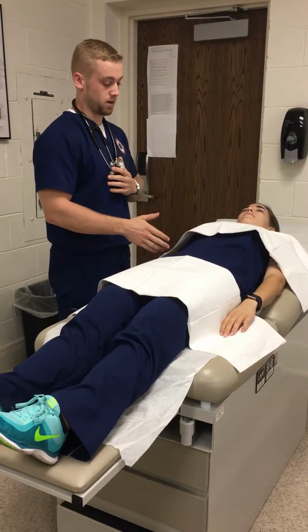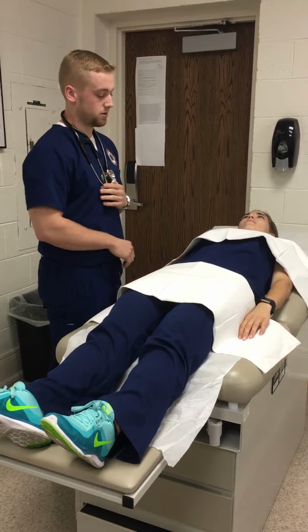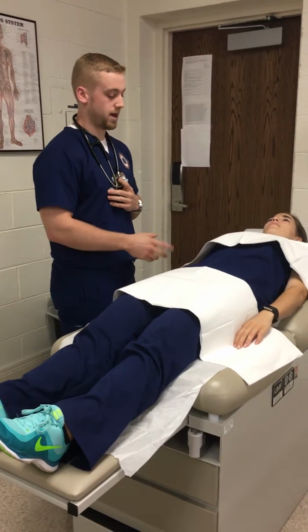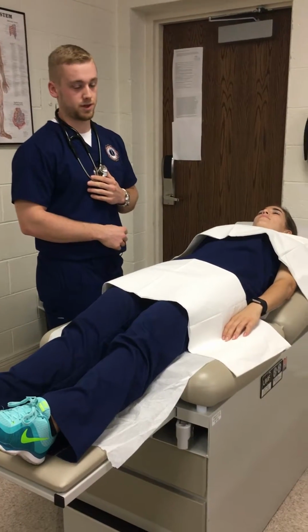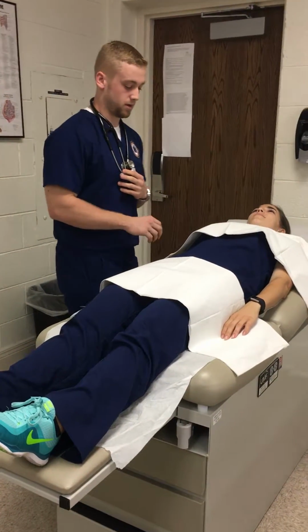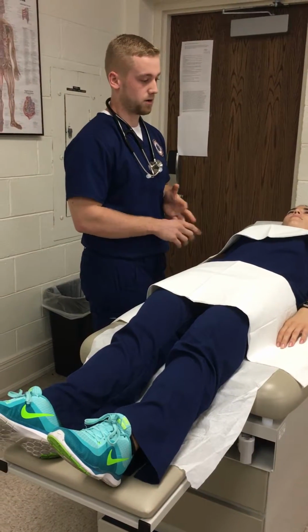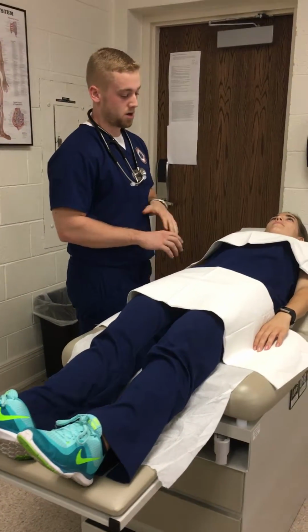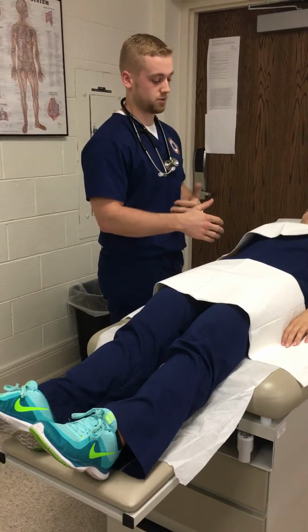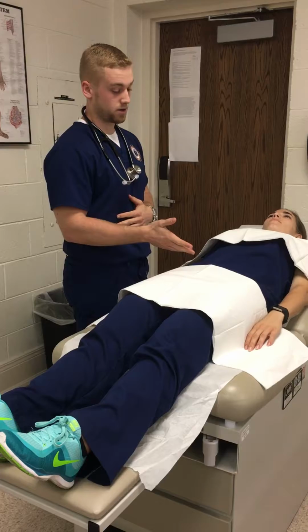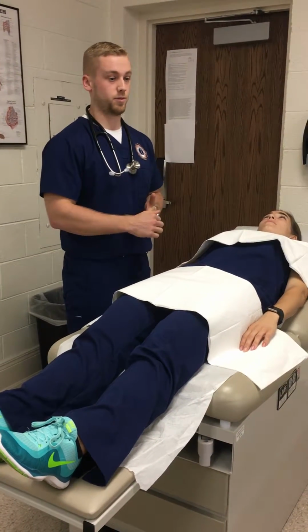So now we're going to inspect pulsations of the aorta and the abdomen. Typically you may be able to see just some very faint pulsations, but if they had an abdominal aortic aneurysm, you may see increased pulsations. And also we're going to inspect the contour of the abdomen, so see if it's flat, rounded, protuberant, or scaphoid. Also note the symmetry of the abdomen, see if there are any visible organs or masses present, which there are none, so that's good. We're also going to inspect the umbilicus for signs of inflammation or herniation.